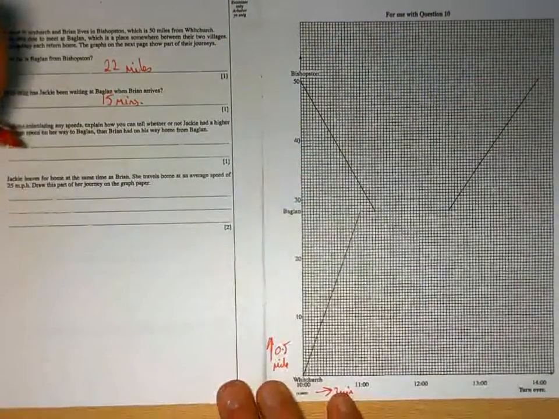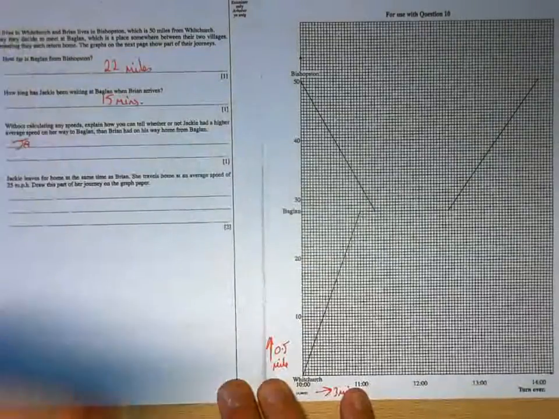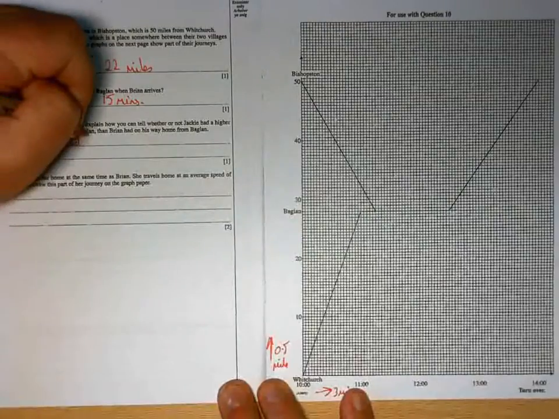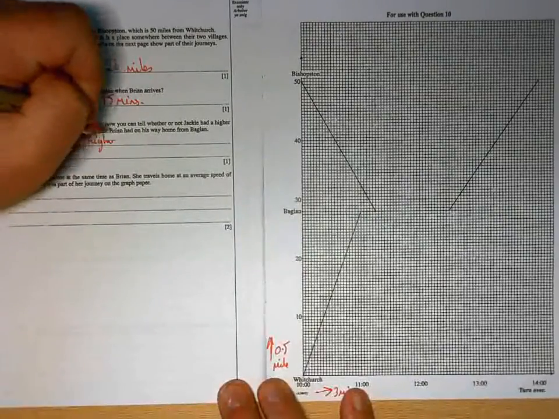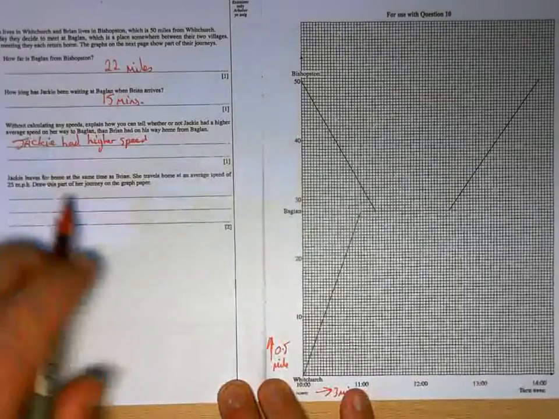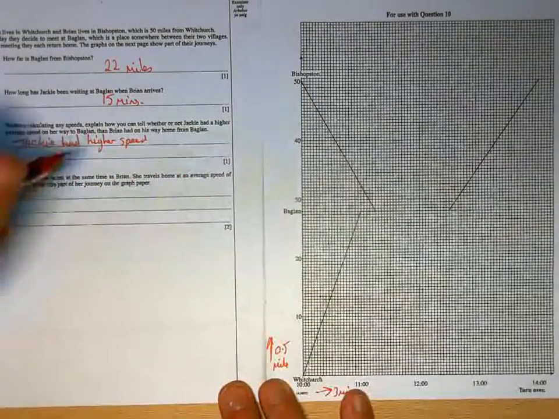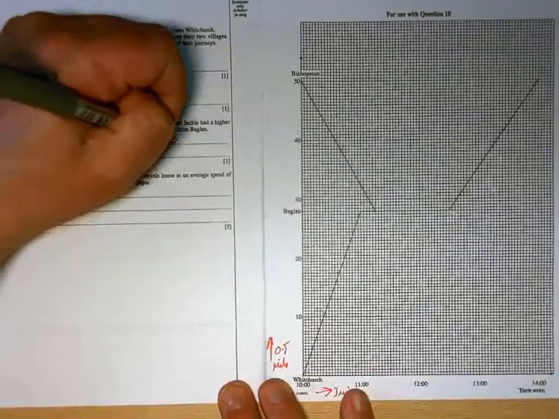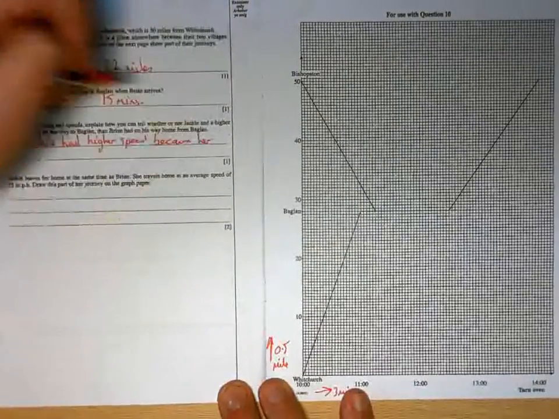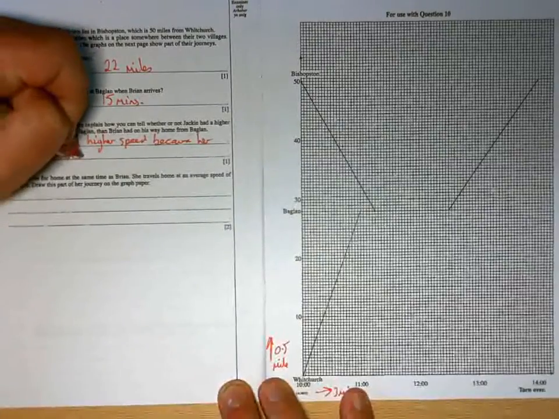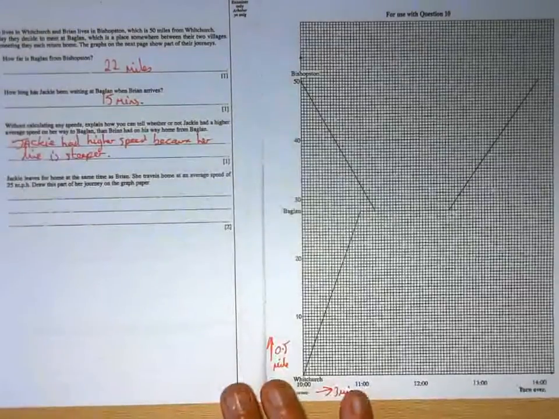So Jackie had higher speed. Explain how you can tell. So just writing that wouldn't get you the mark. You need to say, because her line is steeper. That will get you the mark.